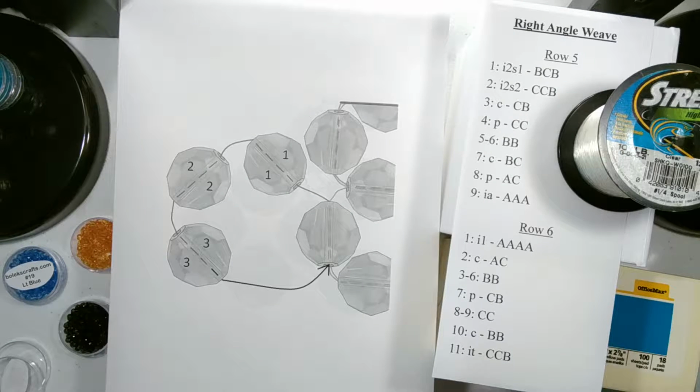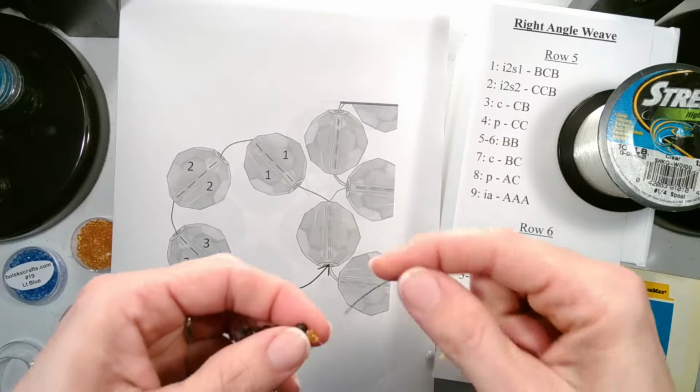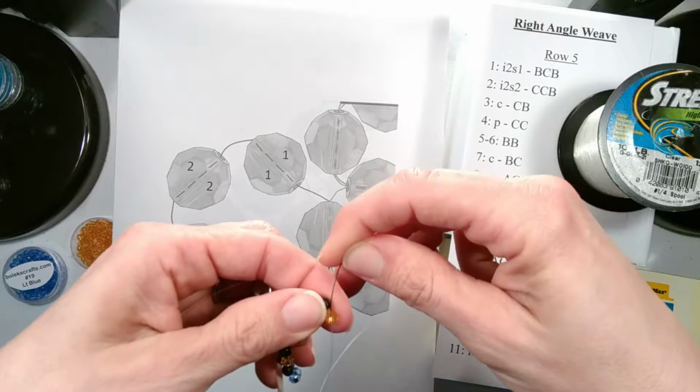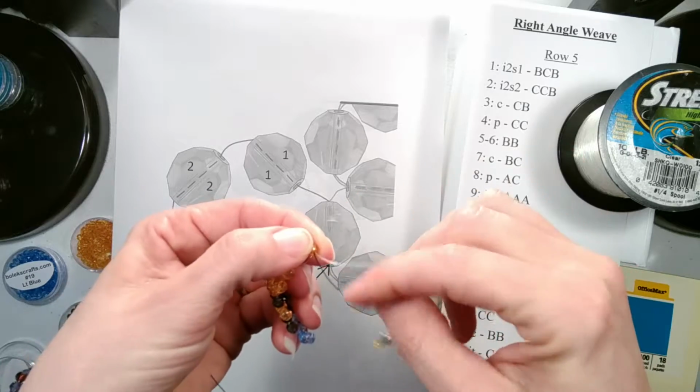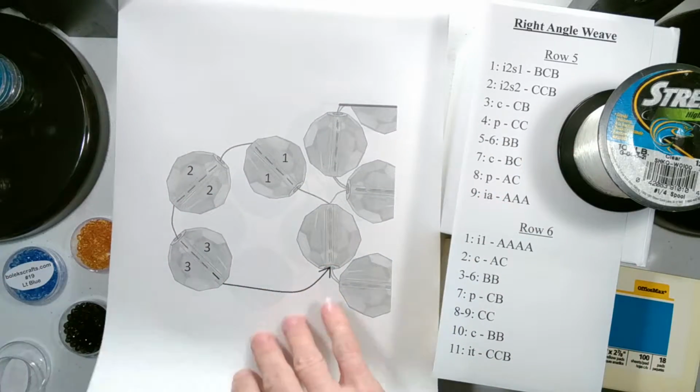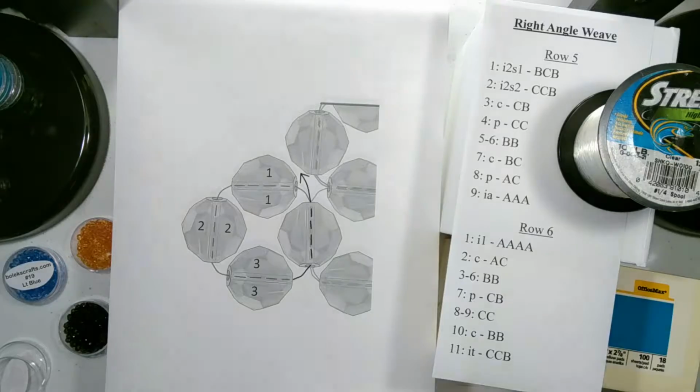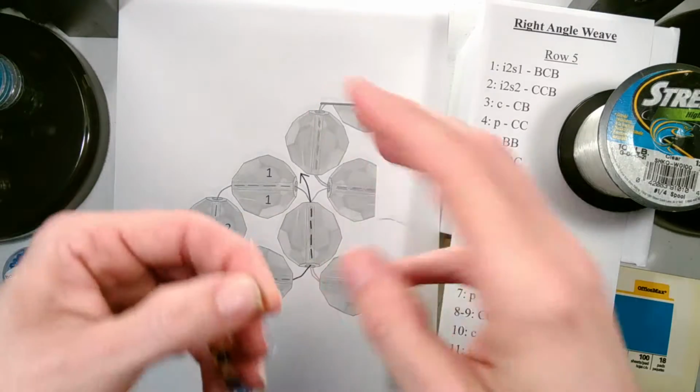And when you add 3 beads, you find the bead that your string is coming out of and go through it so that your string is coming out on the same side. And then we'll pull our work tight.